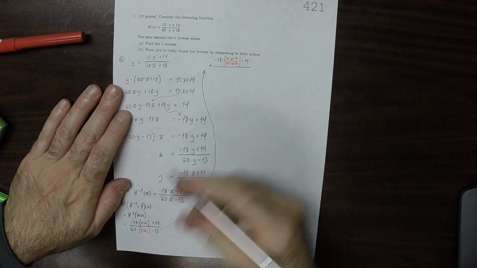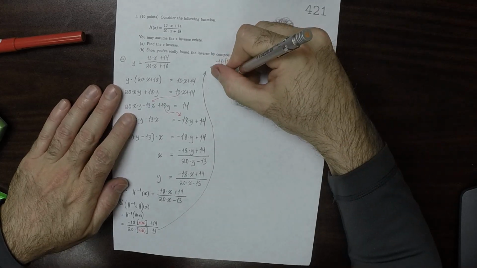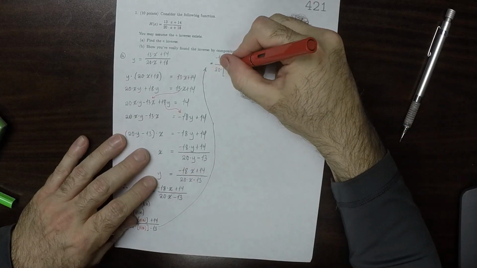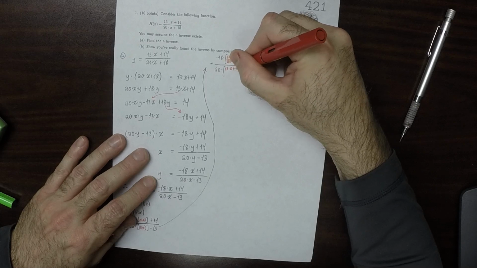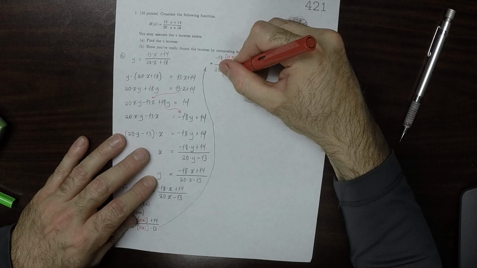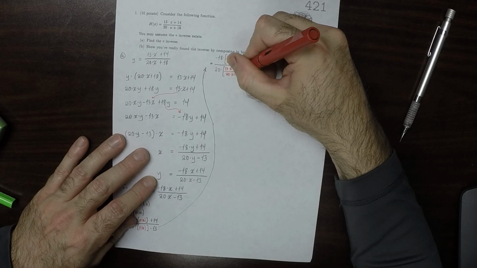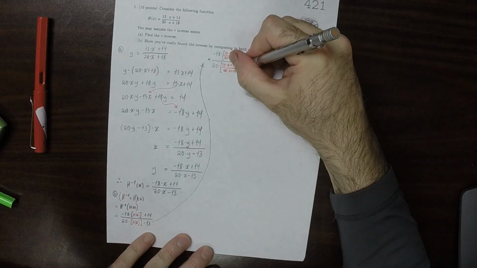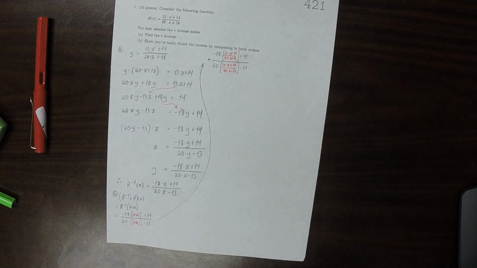Okay, so now over 20 multiplied by, again, the same thing, 13x plus 14 over 20x plus 18, like so, and then minus 13.